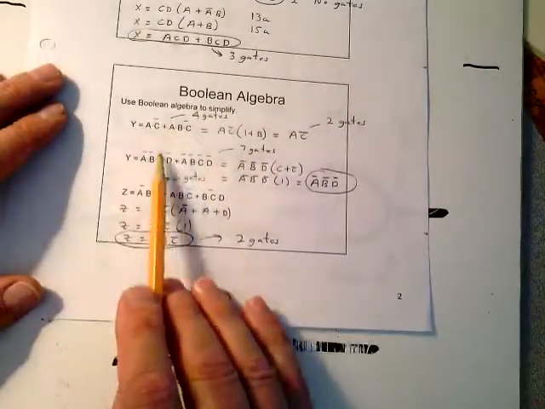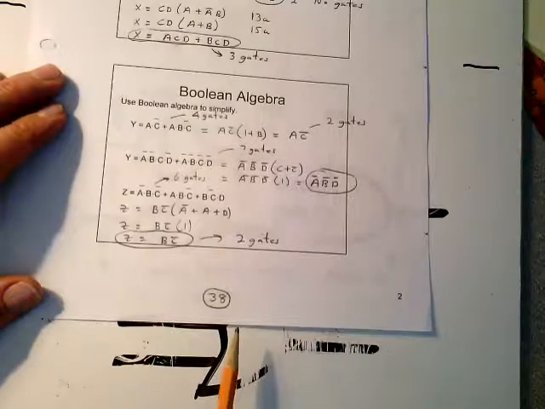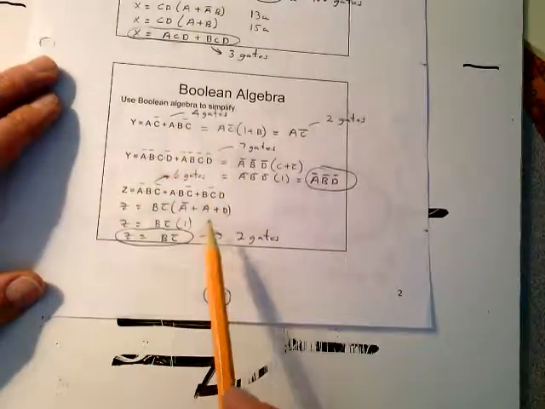Go through each one of these examples. Make sure you can do each of these individually. Here's the answers for it.